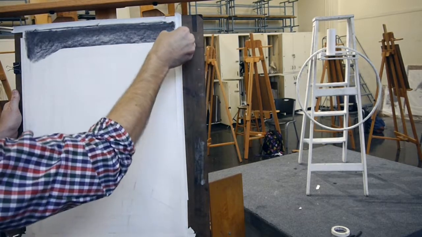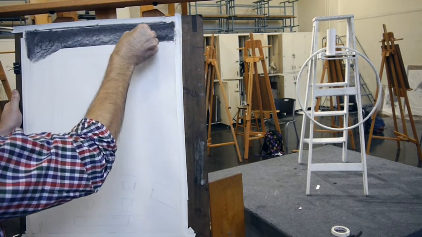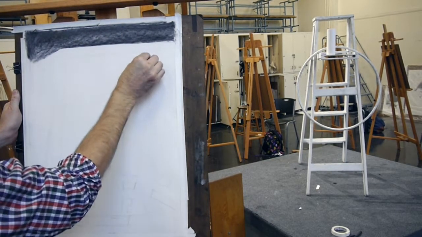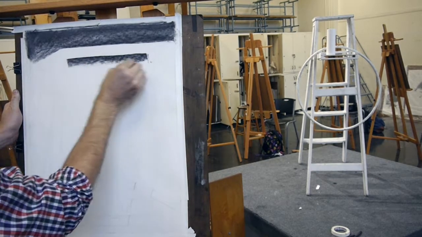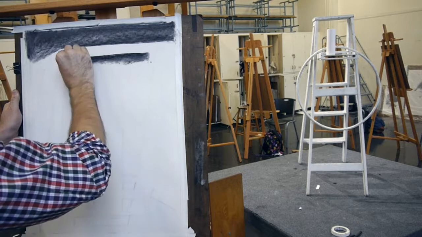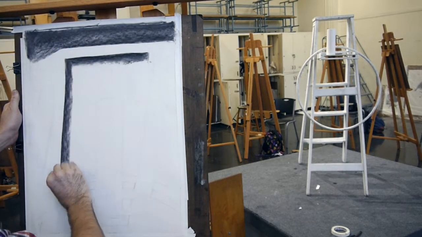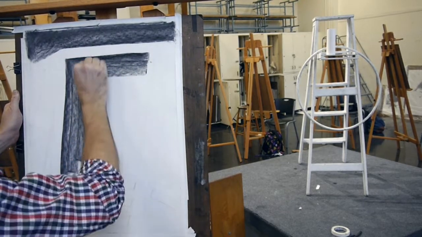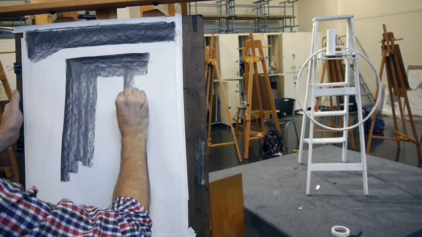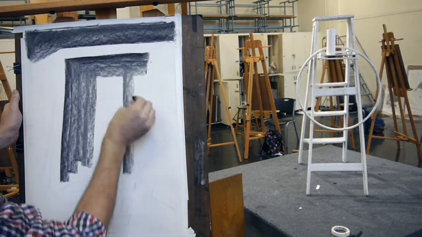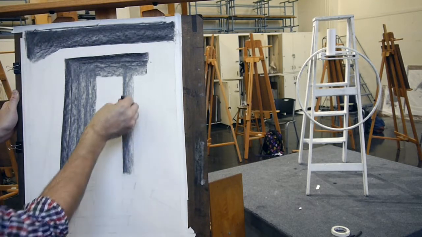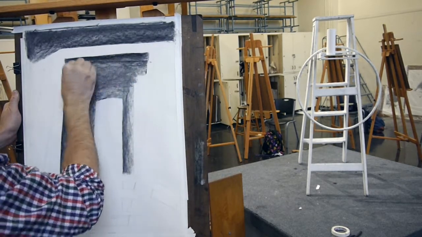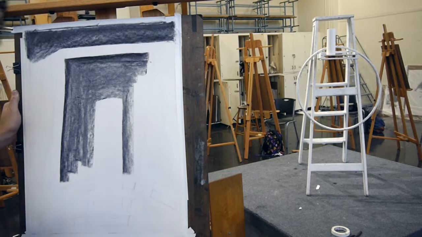Try to make these edges really crisp. Now I'm moving pretty fast here. You don't have to try that at home. So I would suggest a Sharpie marker.